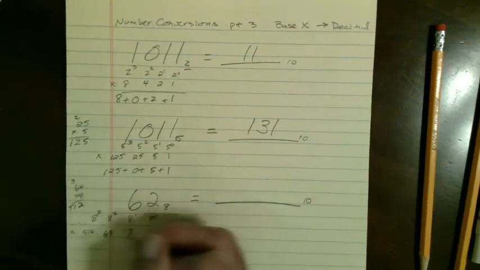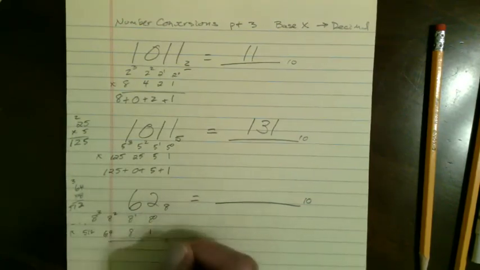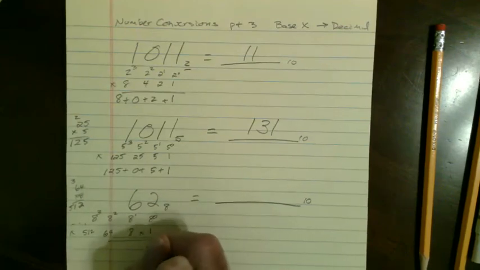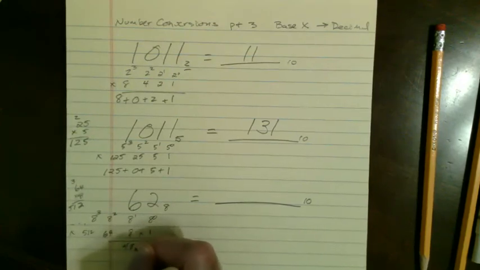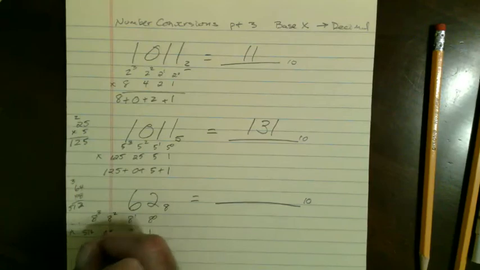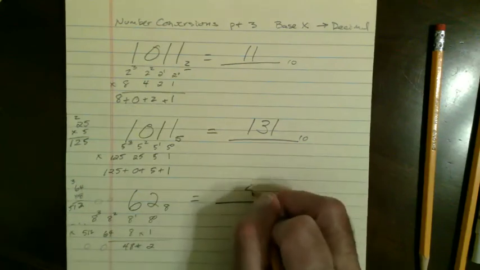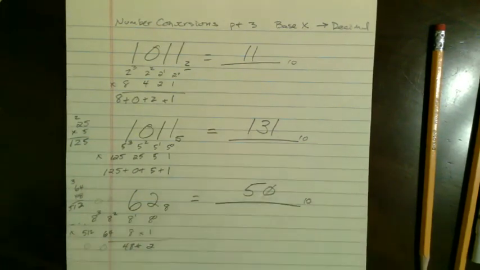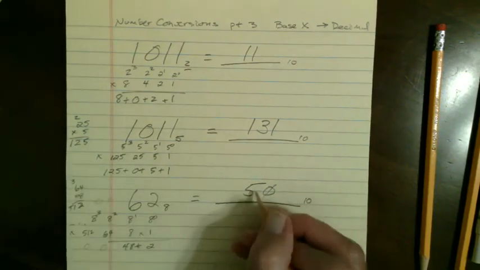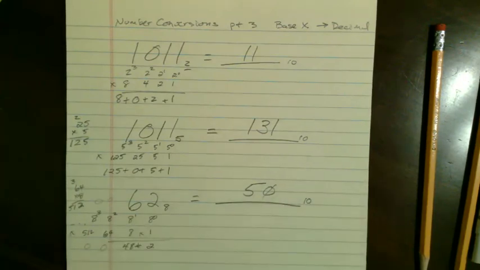So let's multiply all this through. 2 times 1 gives me 2. 6 times 8 gives me 48. And we add those together. We don't need the other places because we assume we have just 0 placeholders there. 48 plus 2 gives me 50. So 62 base 8 is the same as 50, 5 tens, 0 ones, base 10.